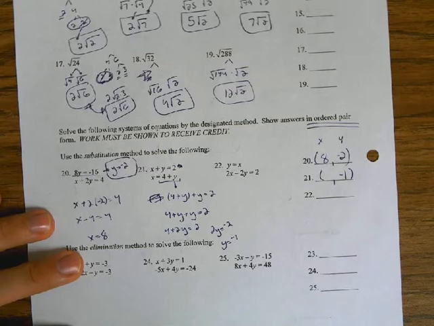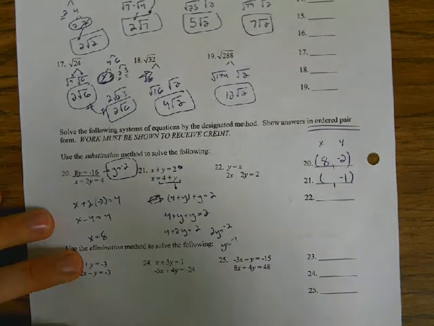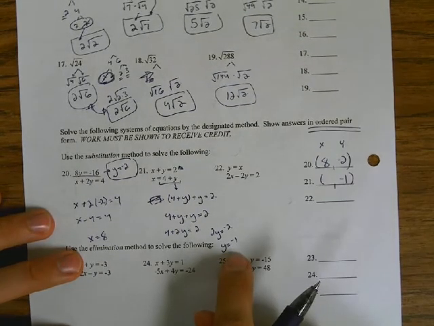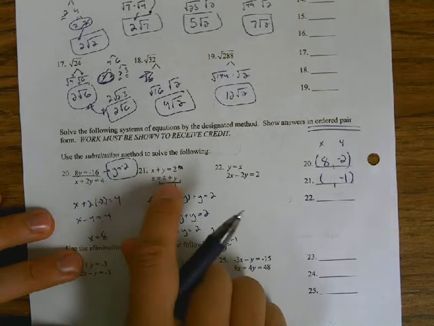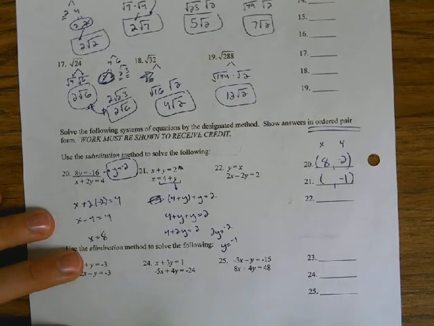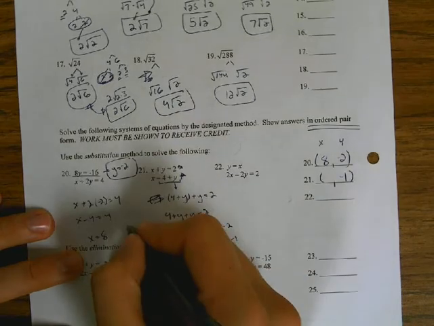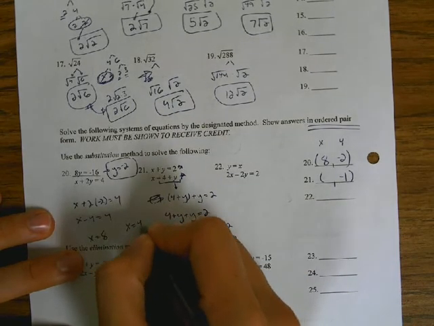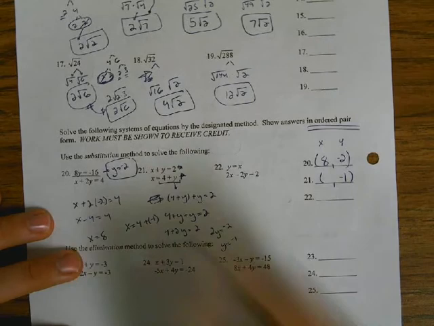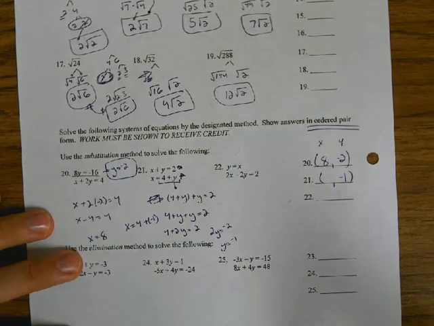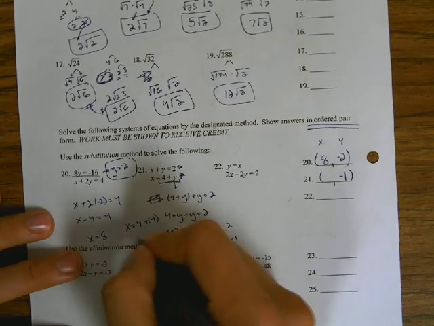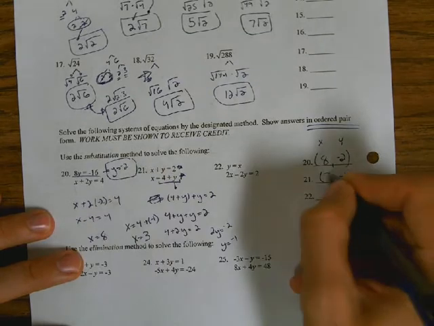Once I know y is equal to -1, I have lots of options on where to put this -1 to solve for x. I can put it in this equation. I can put it in this equation. I'm going to choose the second equation, though, because it's already set up, ready to go for x. So I've got x equals 4 plus y. I know y is -1, so I just slide it in there. 4 plus -1 is 3, and I'm all done.